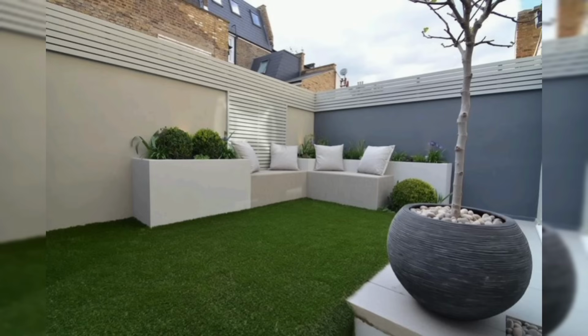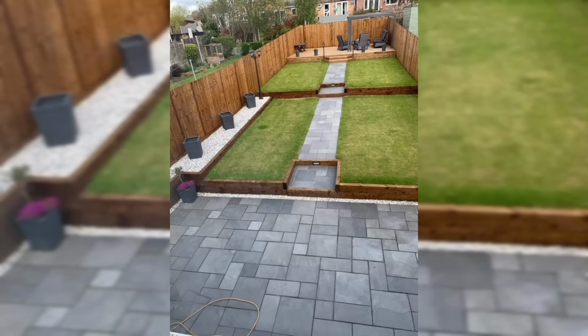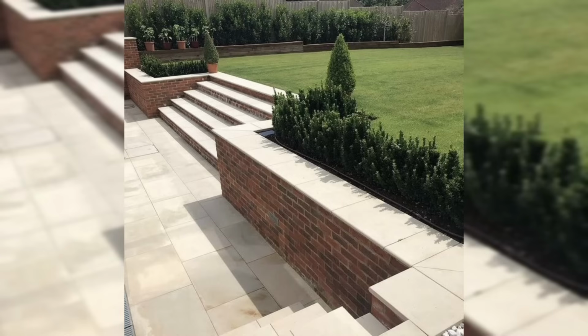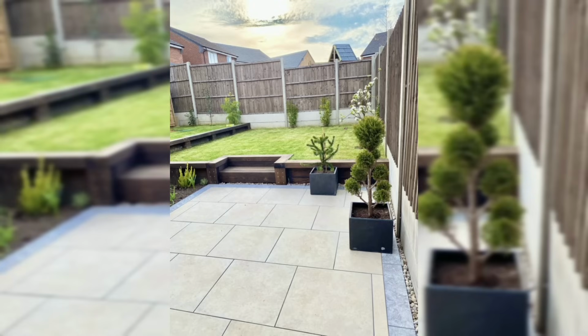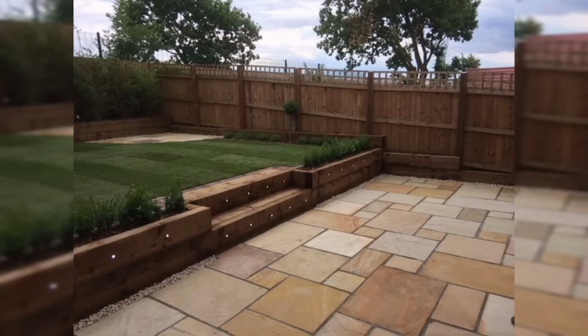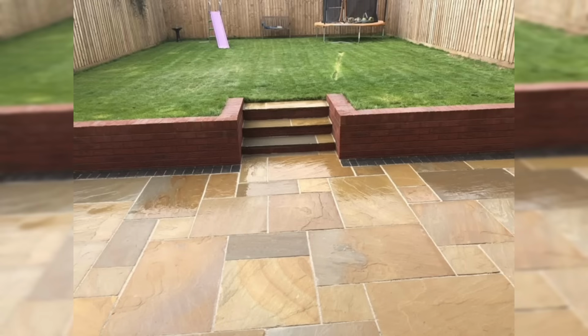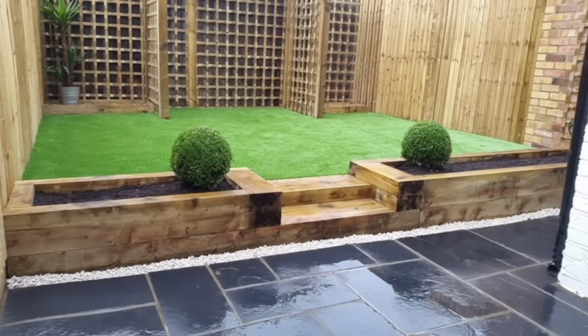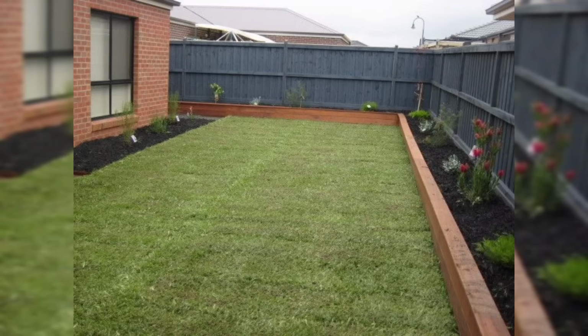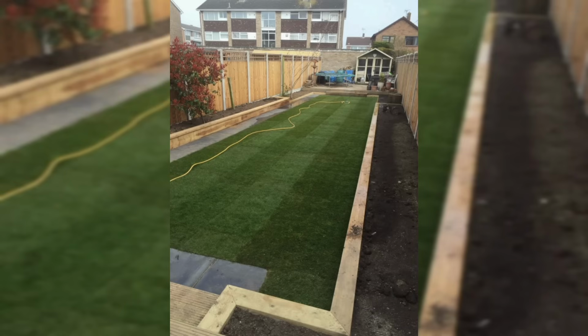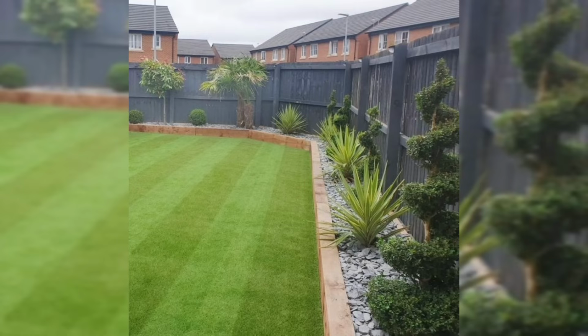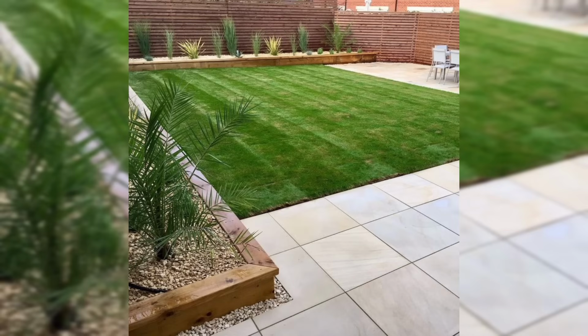Choose space-saving functional pieces like a foldable chair, a bench with storage, built-in seating that serves as the plant base or boundary wall, multi-functional pieces: a garden bench with storage underneath, a table that folds down from the wall, or a stool that serves as a side table.